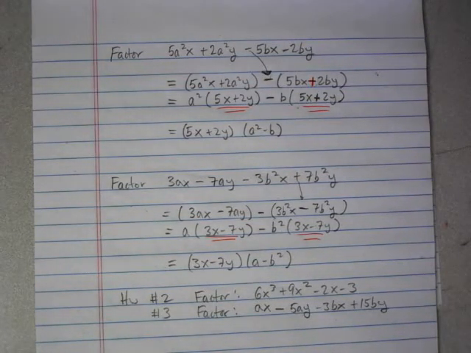All right, so that concludes how to factor when you have 4 terms. Practice that, and then come back and watch the second half of the video for this section to learn how to factor trinomials.